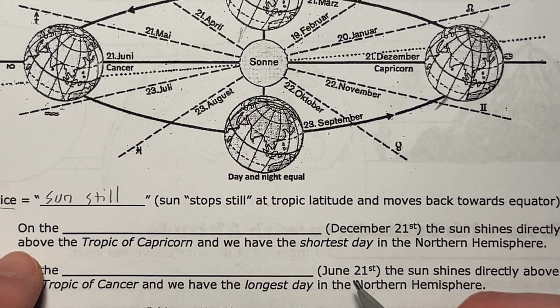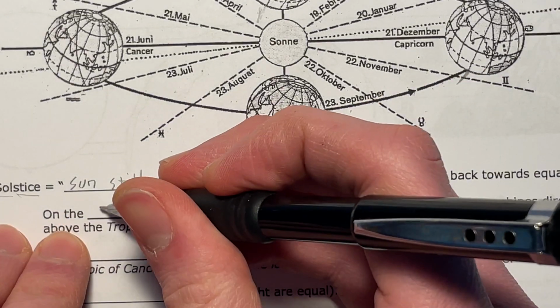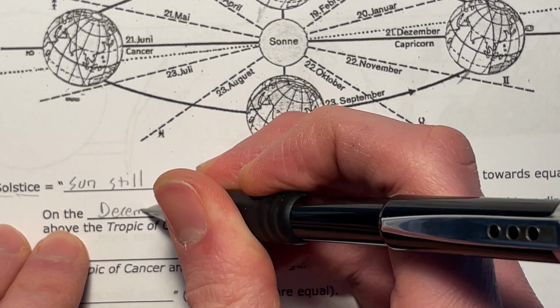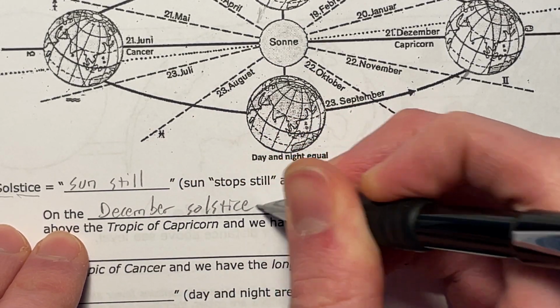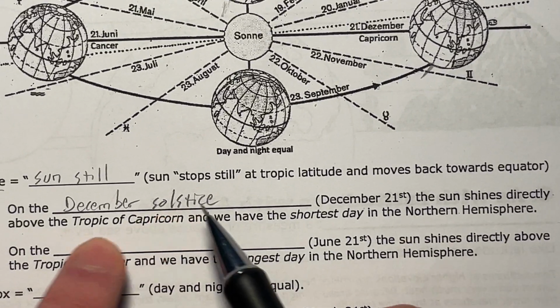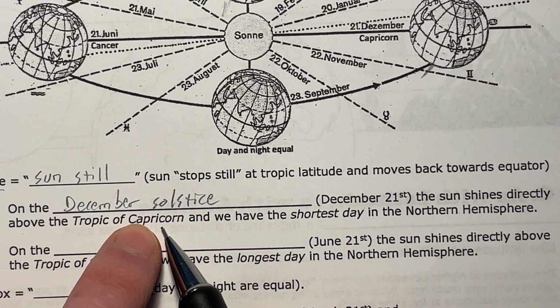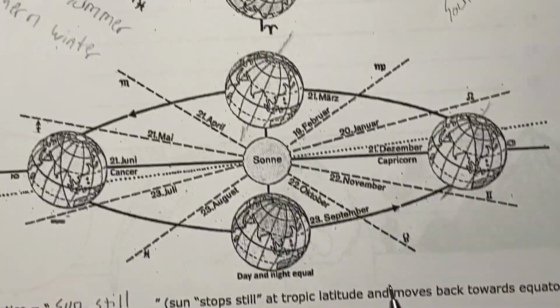Okay, I'll show you a video later just to show you exactly what all this means. But basically, on the December solstice, December 21st, the sun shines directly above the Tropic of Capricorn, and we have the shortest day in the northern hemisphere.